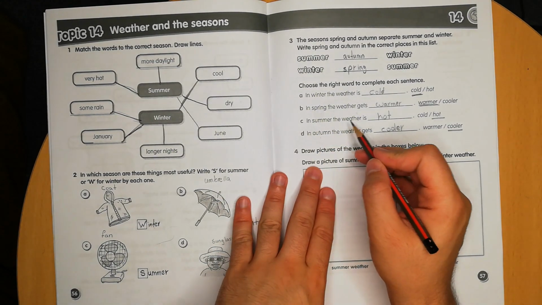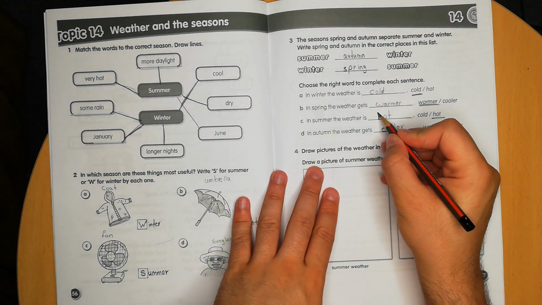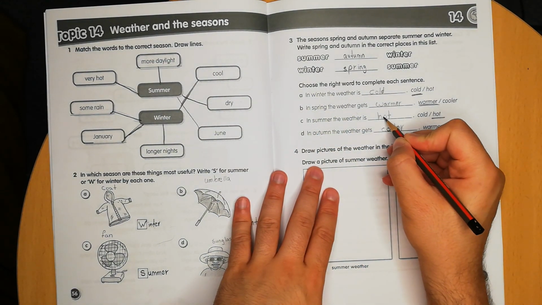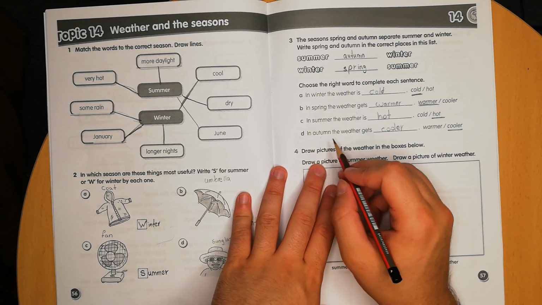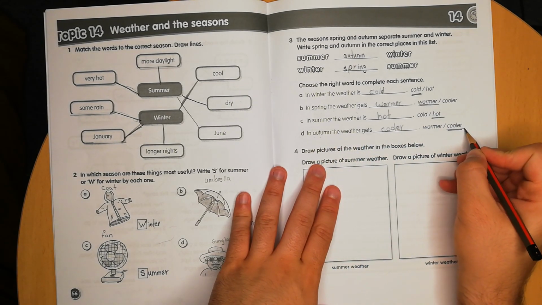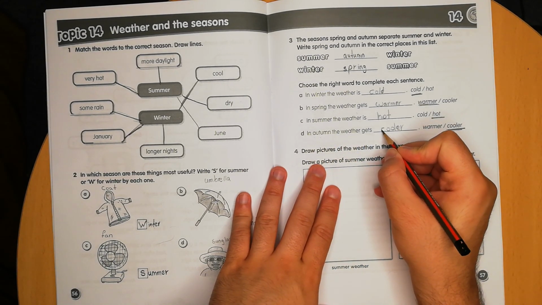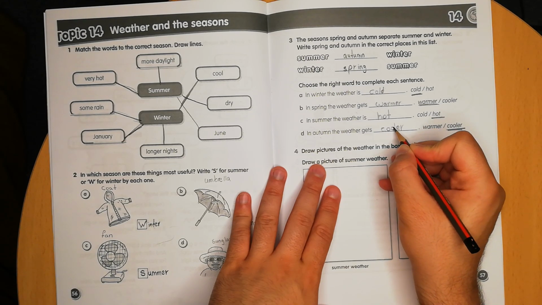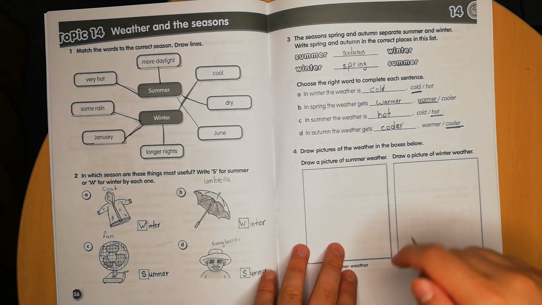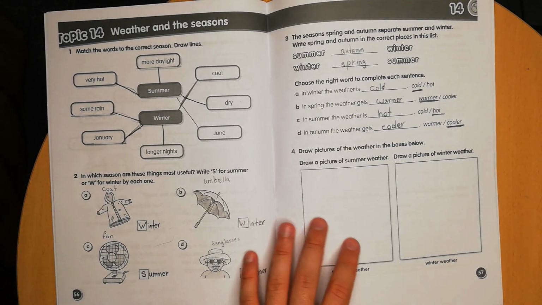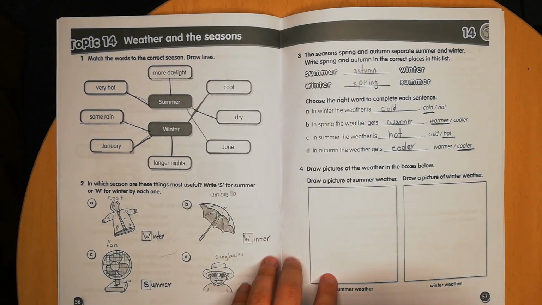In summer, the weather is hot. Hot. So make sure you underline it and then write it. In autumn, the weather gets cooler. Cooler. It's okay if you write the word and say it as you write it, so cooler. Cooler. That's fine as well.